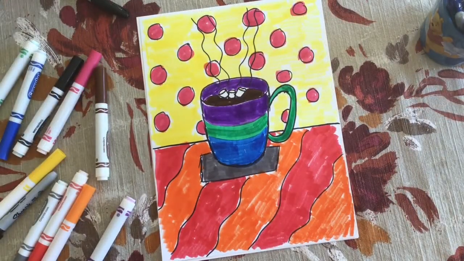Okay, with that, I have finished my coffee cup picture. You can do any kind of patterns you like. You decide. Think about your colors.